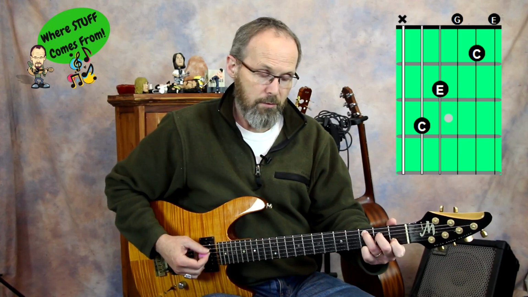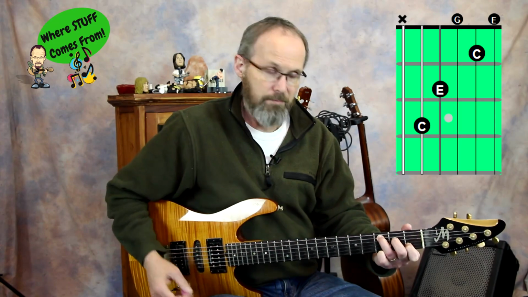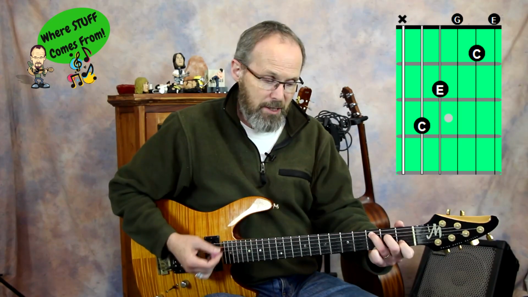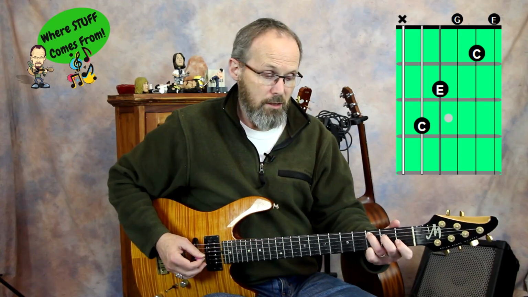Then on the second string, first fret is a C under my index finger. And then finally, the open E string on the first string. So when you're actually making and playing that chord, those are the notes that make it up. C, E, G, C, E.